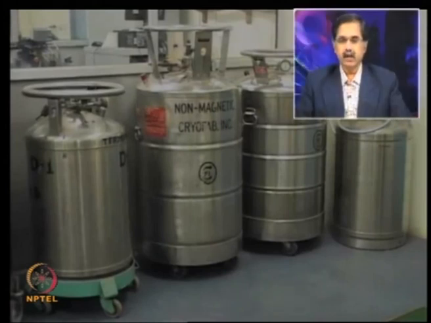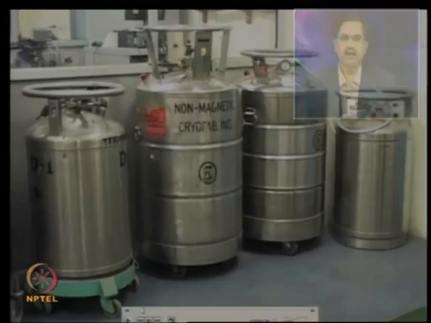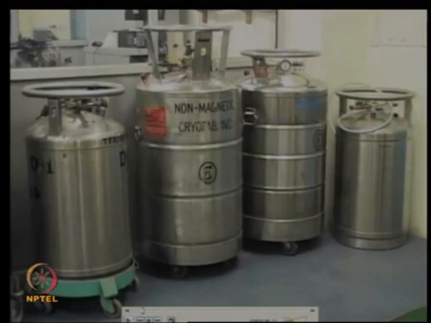Now, this is a Linde plant giving you around 15 liters per hour, and what you can see now on the screen is basically all the containers, or the dewars, in which the liquid helium which is produced is kept. So, what you can see here are different containers: this is around, let us say, 200 liters capacity, around 100 liter capacity, and this is less than 100, around 80 liter capacity for liquid helium.